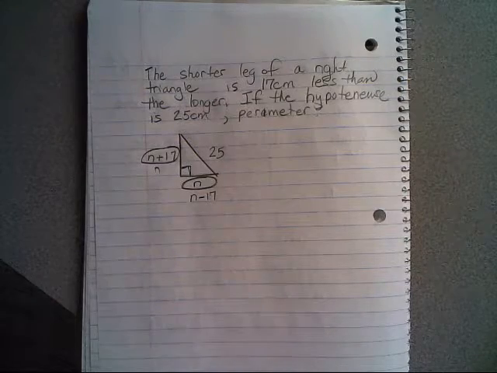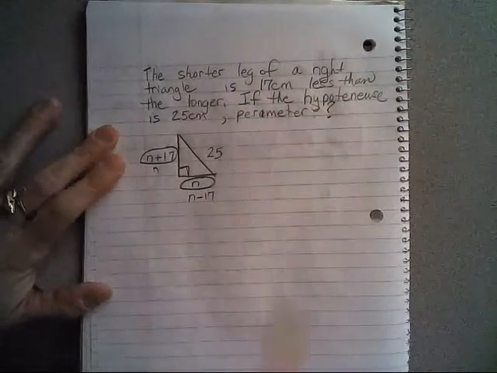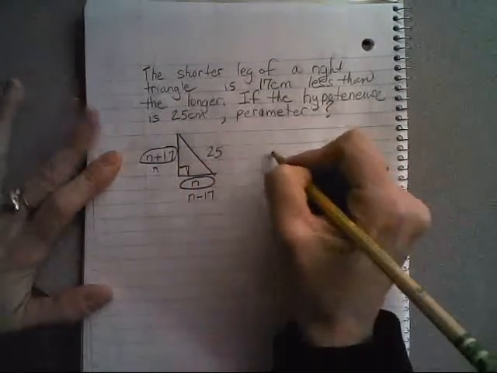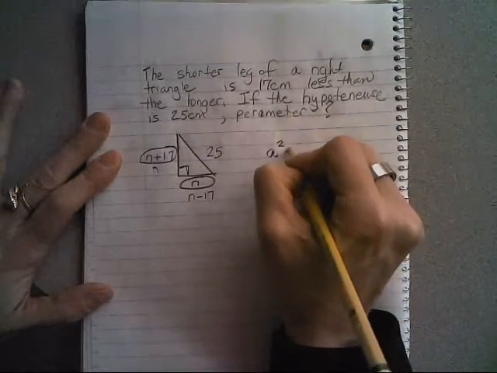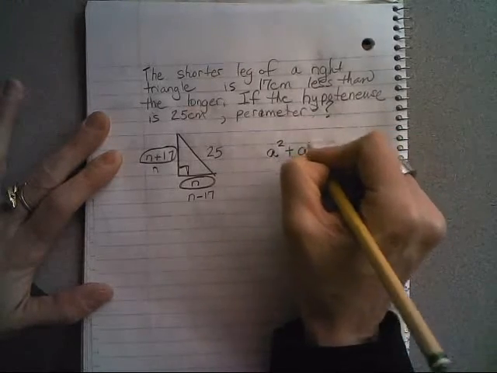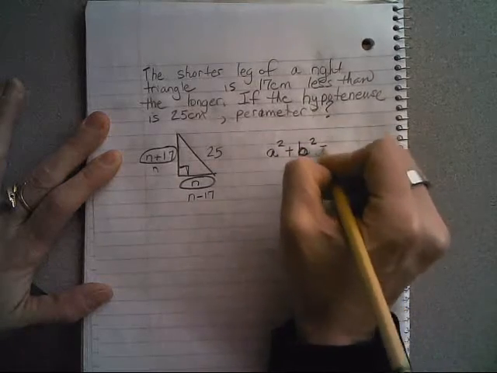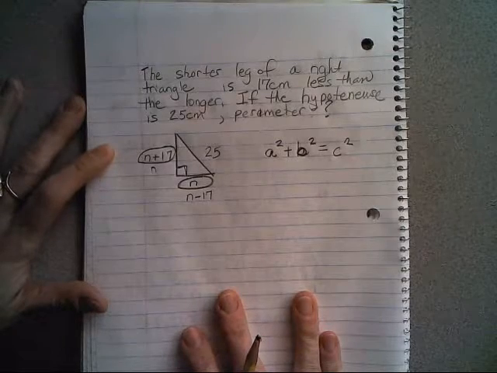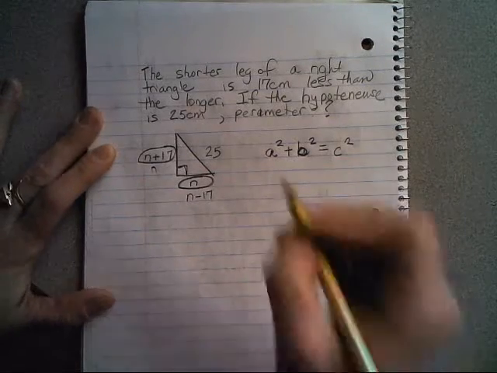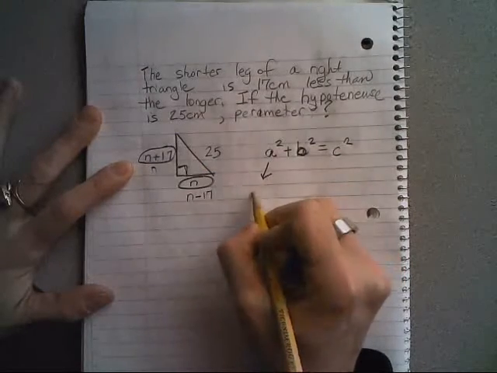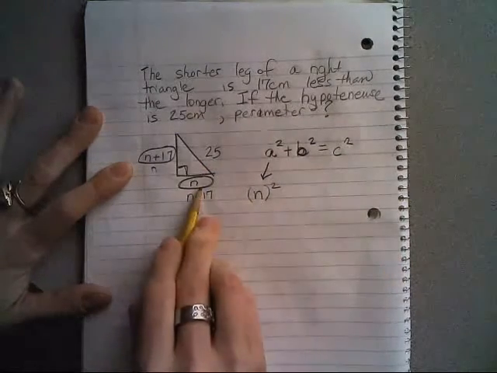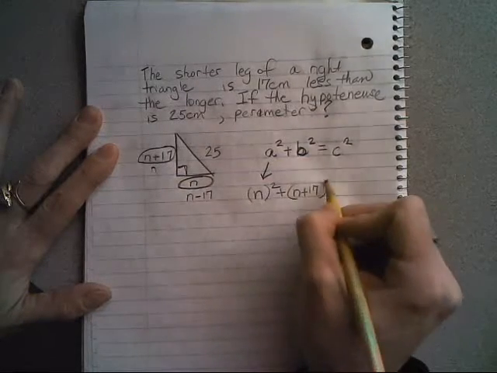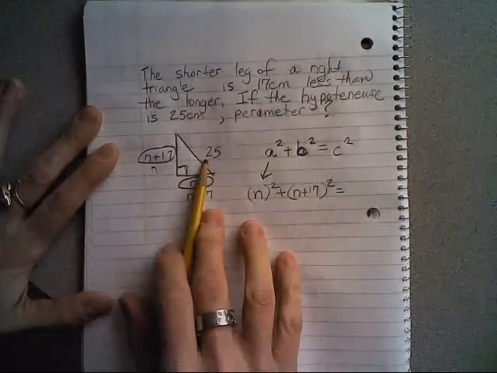If the hypotenuse is 25, find the perimeter. So what we're looking for is the value for n. And I don't know if you guys remember the Pythagorean theorem, but legs squared added to the other legs squared, that should be a B, is equal to the hypotenuse squared. So, A squared plus B squared equals C squared. All right, let's plug in values. Let's make n, and let's make n plus 17, and that.